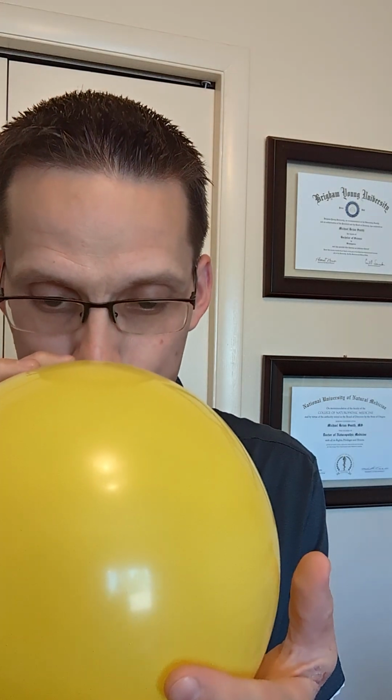That's what transferrin does. Ferritin, on the other hand, has a different purpose. So we're going to use this balloon to talk about ferritin. Give me a minute. And there we go. We tie it off.